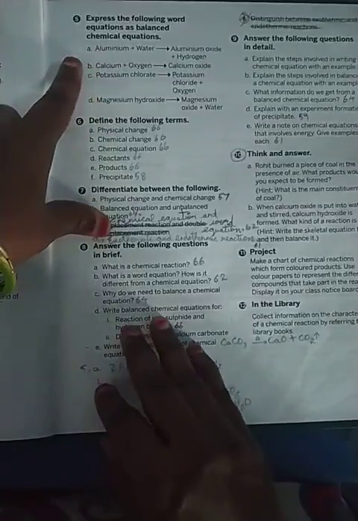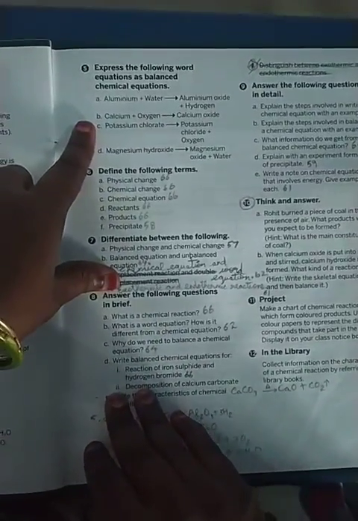Okay children, so learn thoroughly, learn all the 1 mark questions and then the short answers thoroughly with the given notes. Okay, thank you.